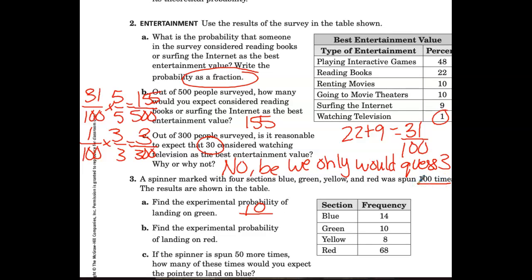You could have added these up as well and you'd get 100. So 10 out of 100, can we reduce that? To 1/10, which is the same as 10%.